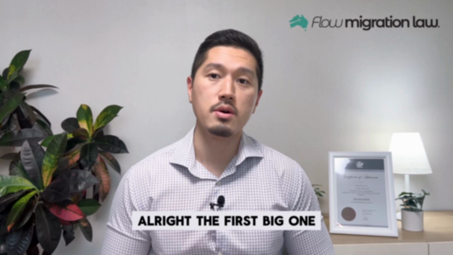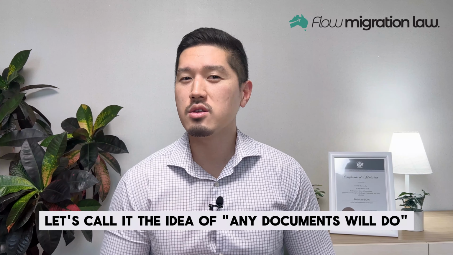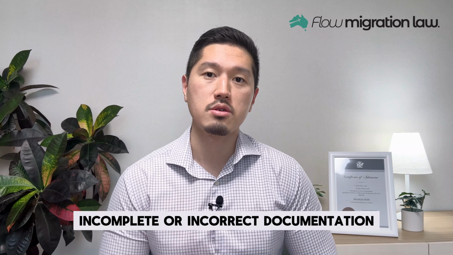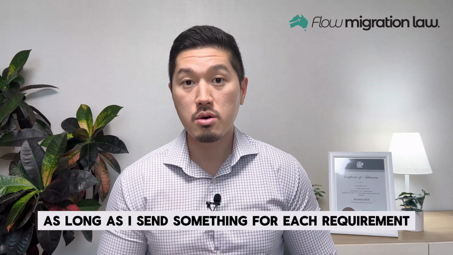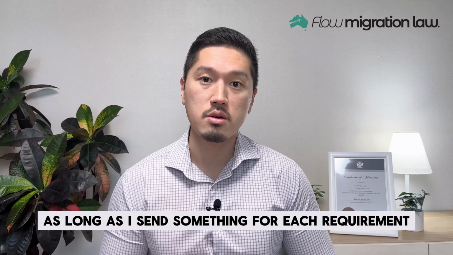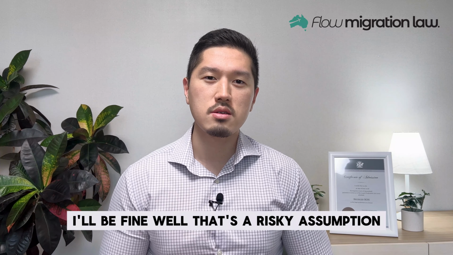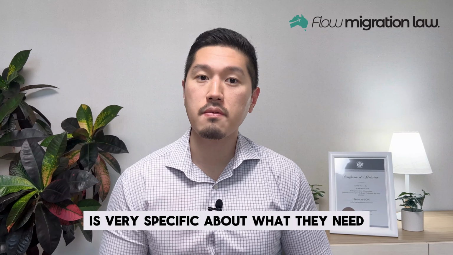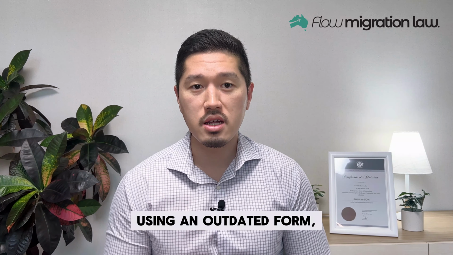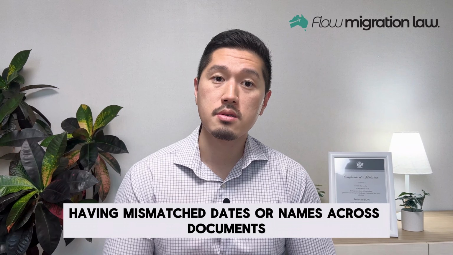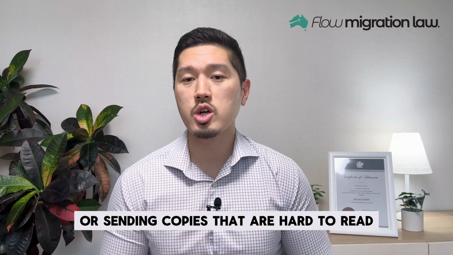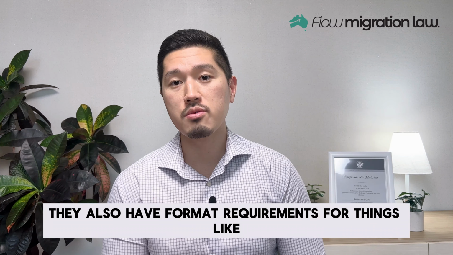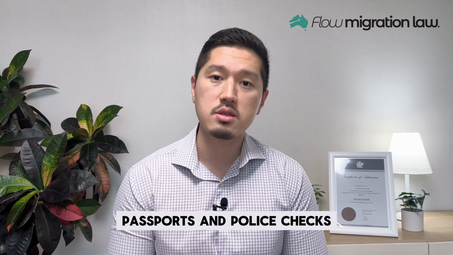Alright, the first big one. Let's call it the idea of "any documents will do," or simply submitting incomplete or incorrect documentation. You might think, as long as I send something for each requirement, I'll be fine. Well, that's a risky assumption. The reality is, the Department of Home Affairs is very specific about what they need. Using an outdated form, having mismatched dates or names across documents, or sending copies that are hard to read can cause major headaches. They also have format requirements for things like passports and police checks.